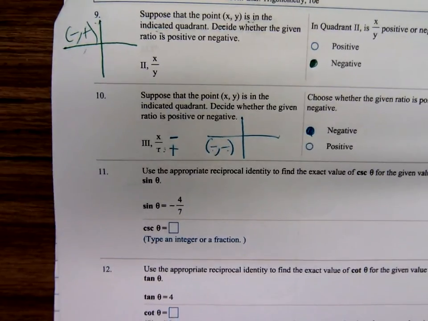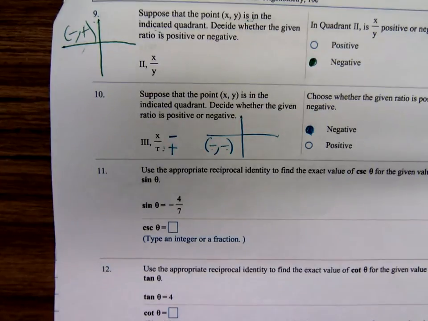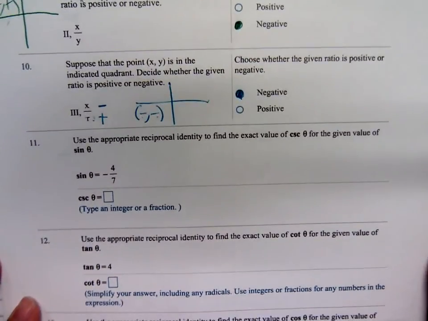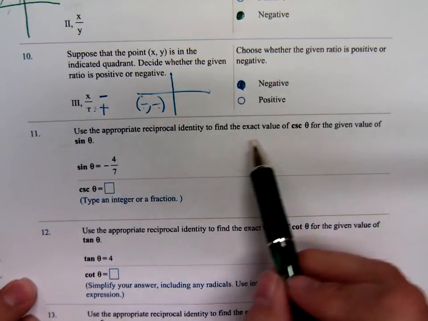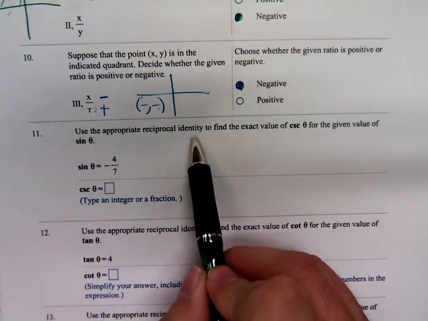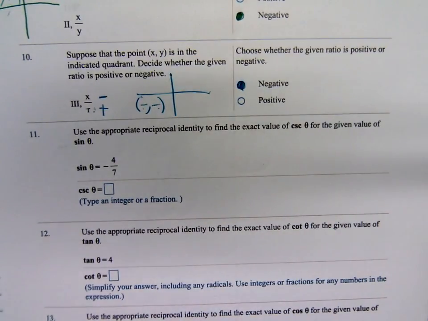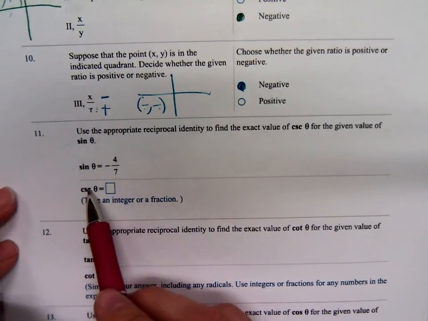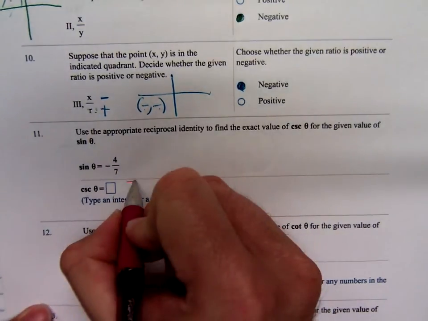Then we sort of end these last few problems here, or at least the next 3, sort of light note problems. By that I mean, you can just use the appropriate reciprocal identity to find the exact value for cosecant theta. We're going to use the word identity the way you may have used the word rule in other math classes. An identity is just a statement that's always true. Sine and cosecant are reciprocals of each other. So if sine theta is negative 4 over 7, cosecant is negative 7 over 4.